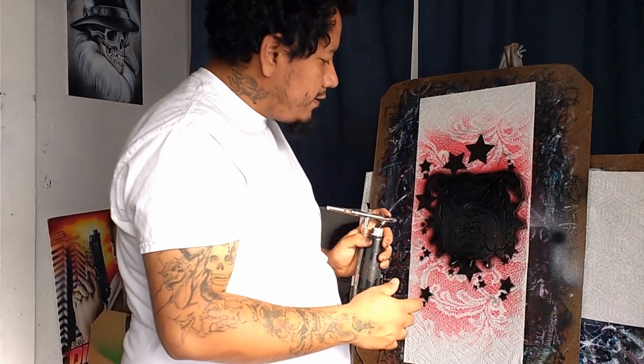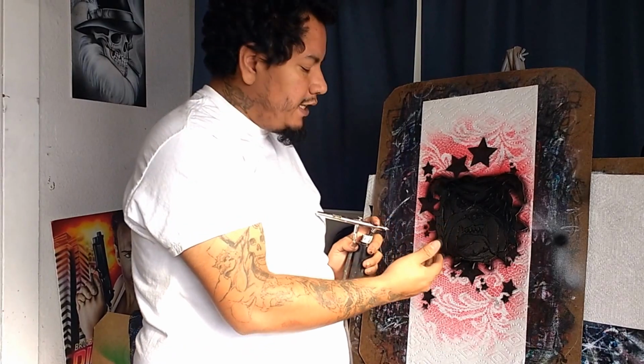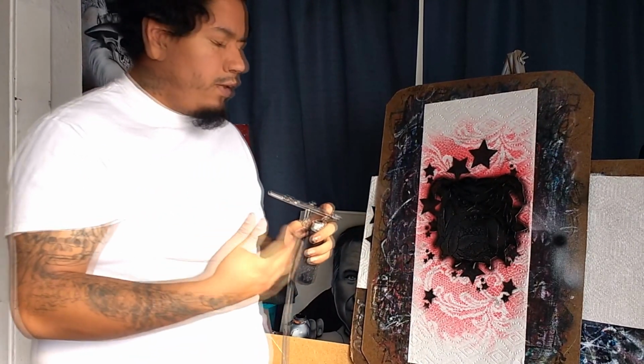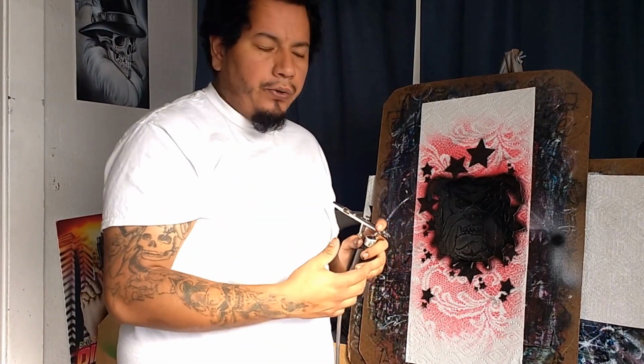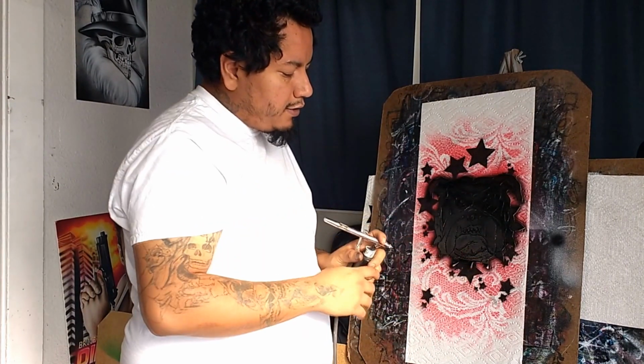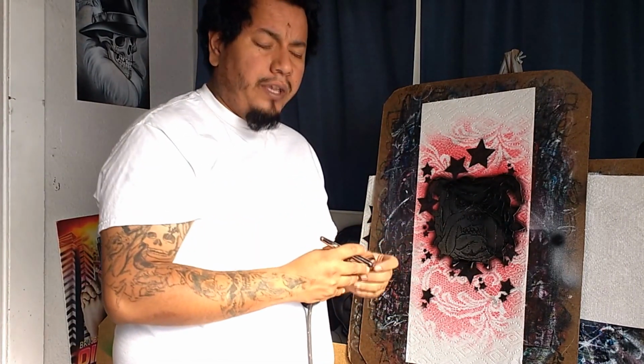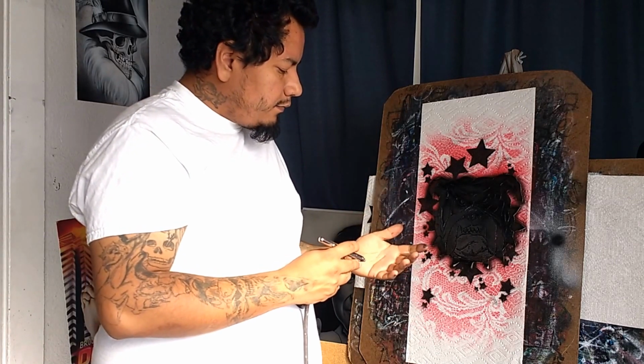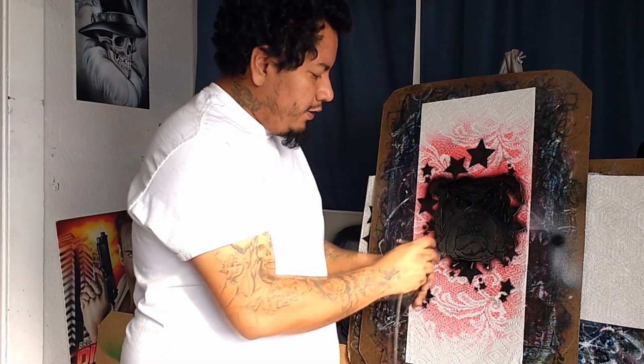And when you're going over these, you do want to make sure you get coverage in there, but you don't want to fully saturate it. You don't want to overdo it. You don't want too much paint to build up on your stencil, especially if you plan to reuse it. It just saves you time and effort later.